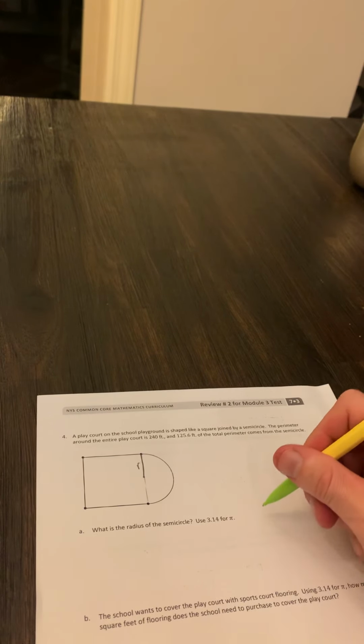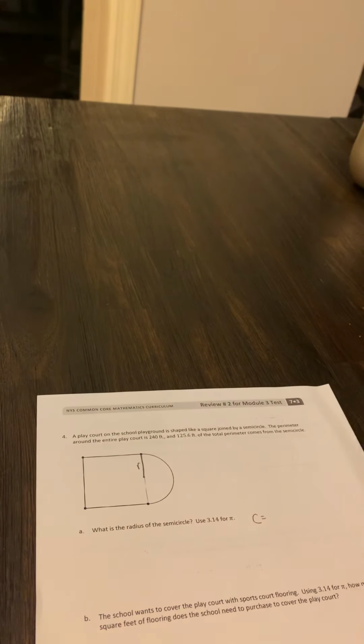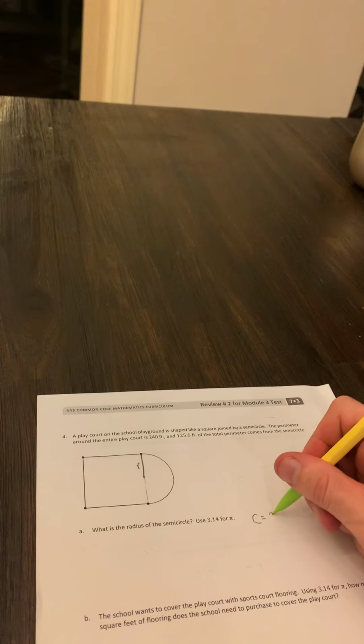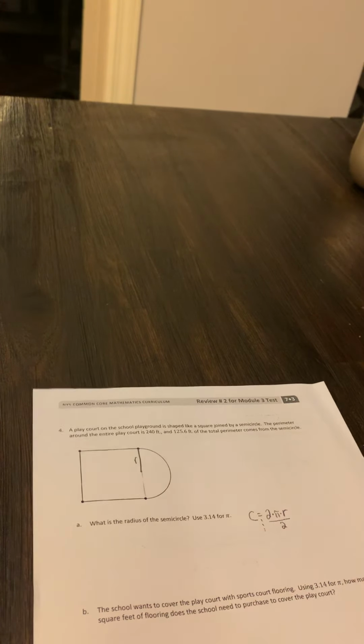So listen, the perimeter is another way of saying circumference. We're looking for r. So that's 2 times pi times r. But we have a problem. This isn't a full circle. This is how we would find the circumference of a full circle. So instead of doing that, we have to divide the full circle by 2. So now we need to get rid of this diameter. So before we do anything else, do we know the circumference of half of a circle?